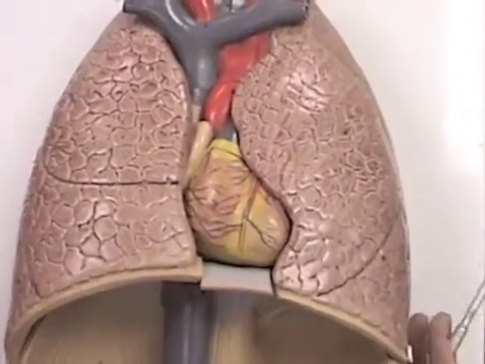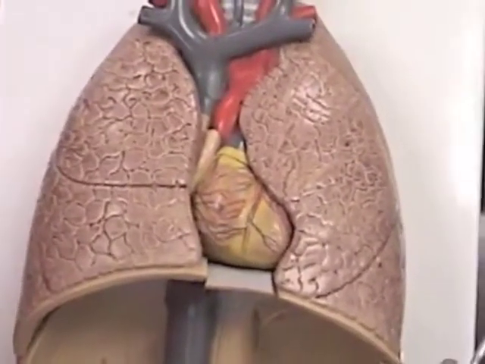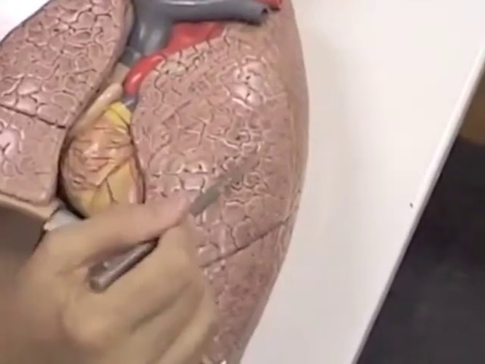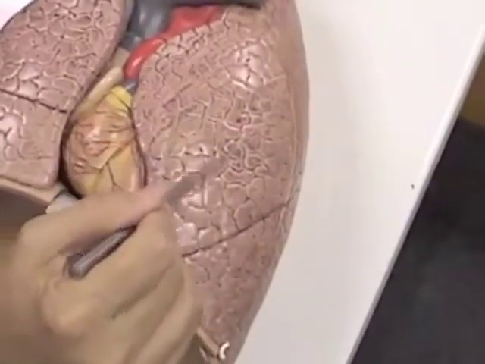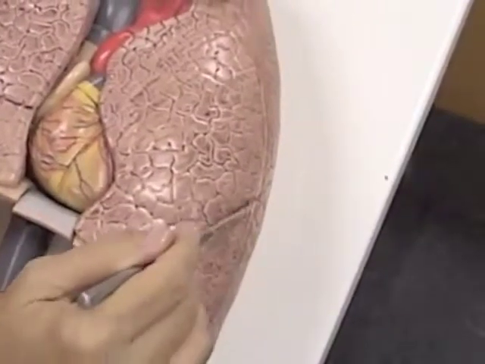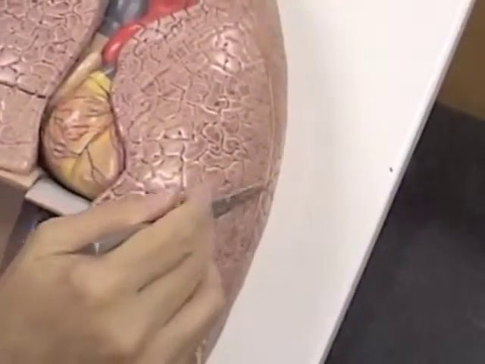Then on the left side of the lung, we have simply the left superior lobe of the lung and the left inferior lobe, divided by the left oblique fissure.